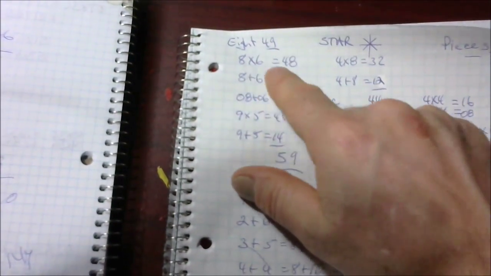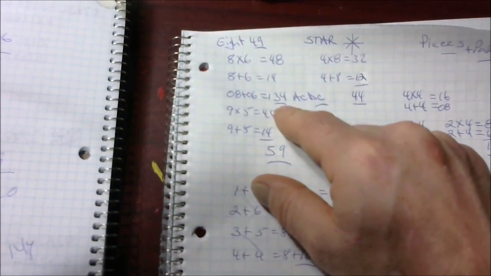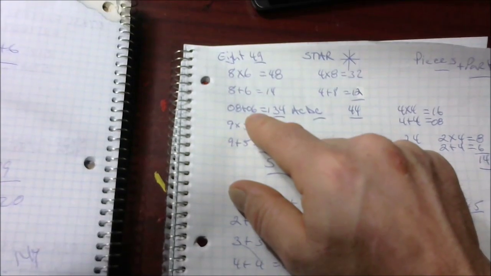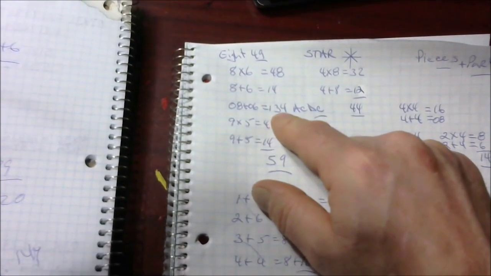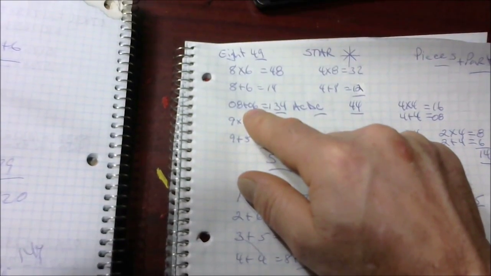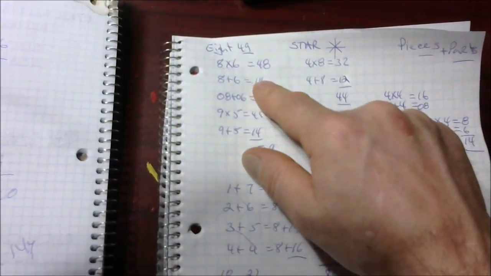8, value of 49. 8 times 6, 8 plus 6. 08, 06 equals 14. 68 and 66. 68 and 6, 74 and 60, 134. AC/DC. This will become 3. This will become 5. Electric company. Again, 8 and 6 become 14, the same as 5 and 9.